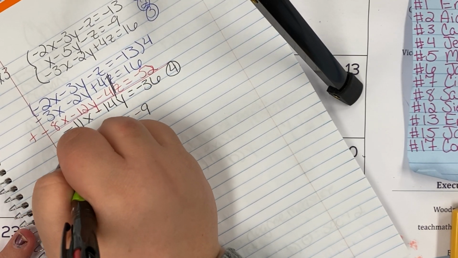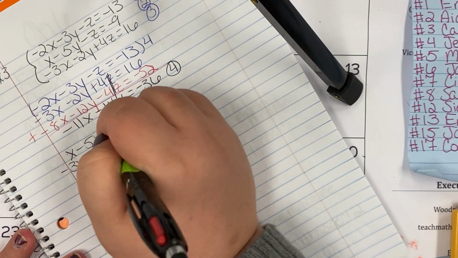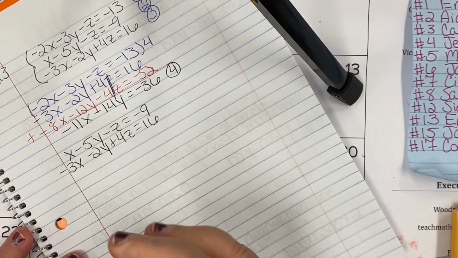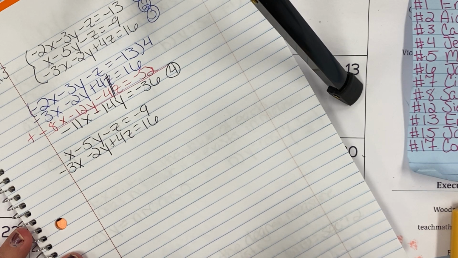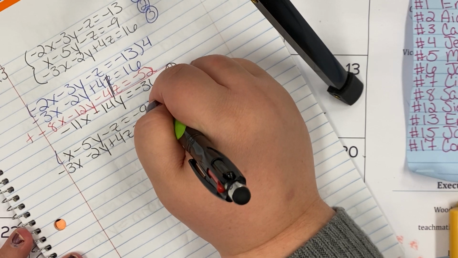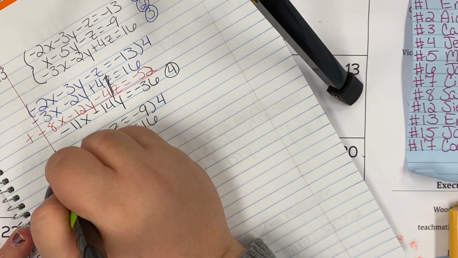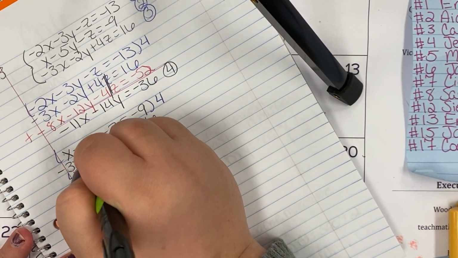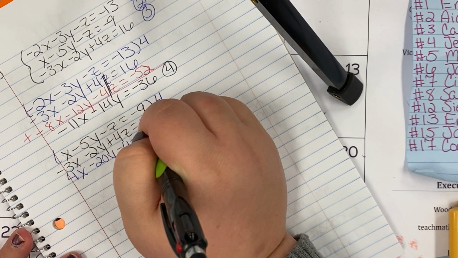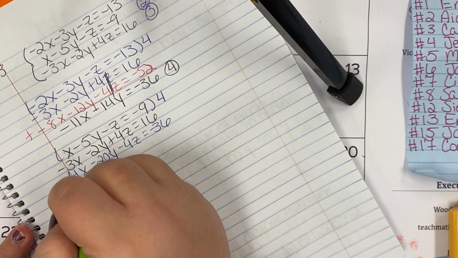And negative 3x minus 2y plus 4z is going to equal 16. Again, doing the same thing, I'm going to multiply that second equation by a 4. So that's going to give me 4x minus 20y minus 4z equals negative 36.